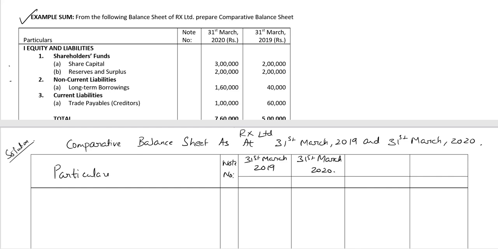The third column we will write the absolute change, whether it's an increase or decrease, and the final column will be the percentage change, increase or decrease.